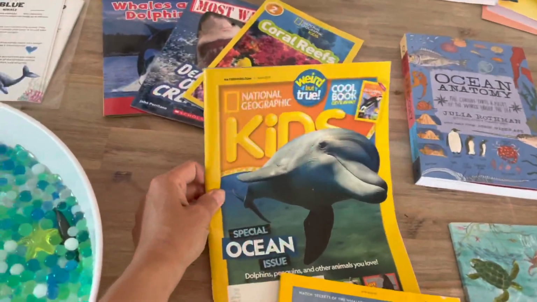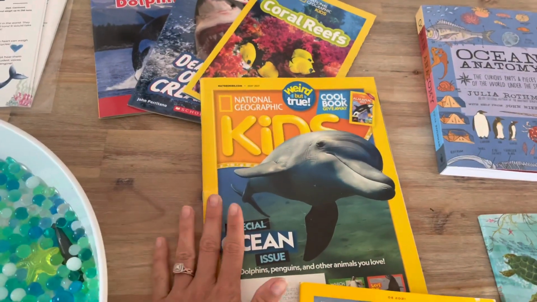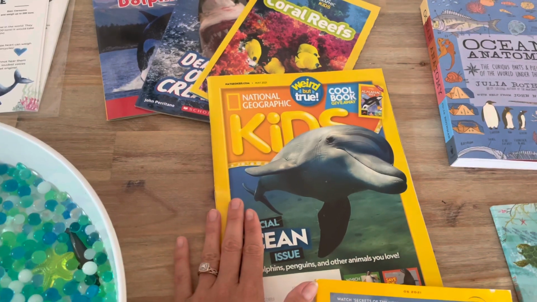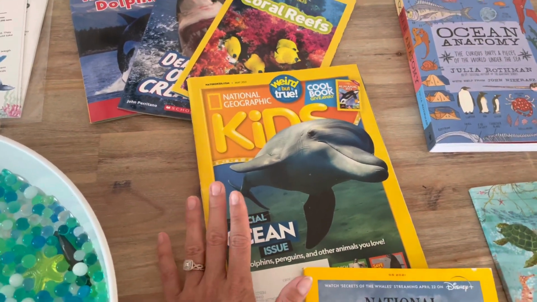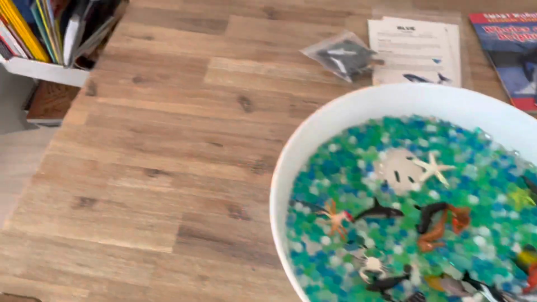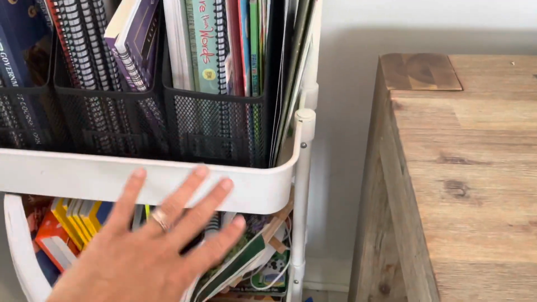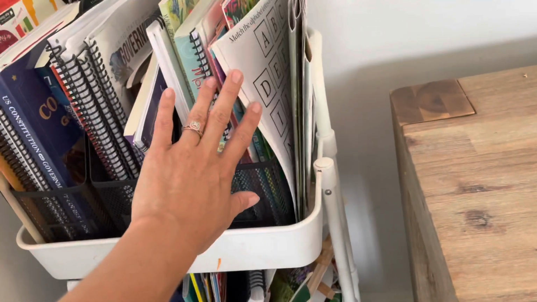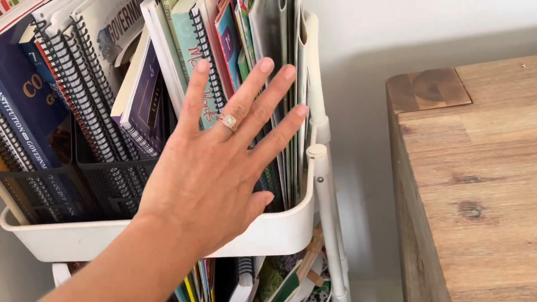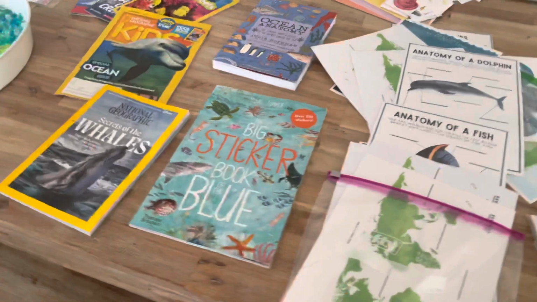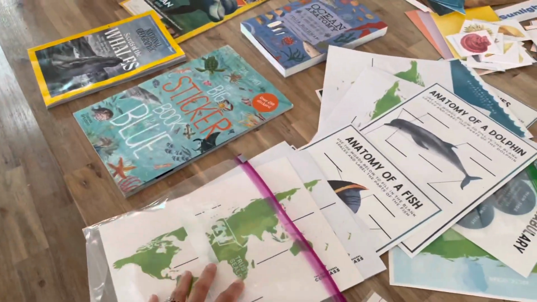And then any of these Highlights or Nat Geo Kids or Ranger Rick Jr., anything like that, I'll show you where I keep those. But when they're new, I usually will put them on here. Again, this needs to be organized. The newer ones I'll put on here, and then when it's time to cycle new ones in, I'll put the older ones in the playroom. I'll show you where they go. And that's also where these go.